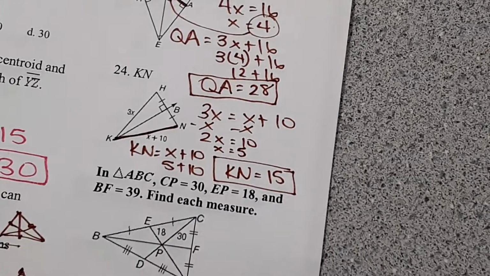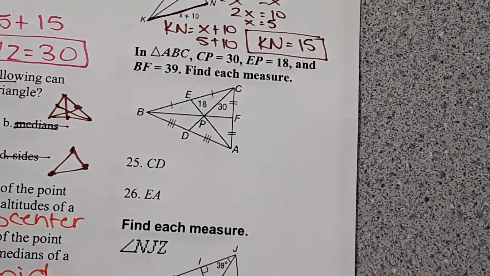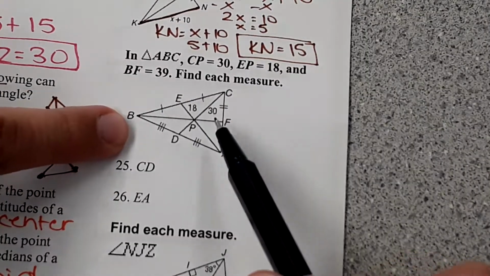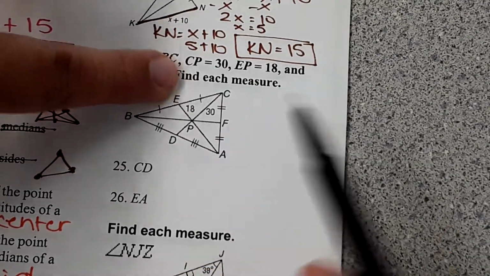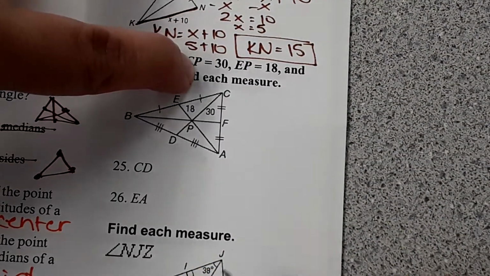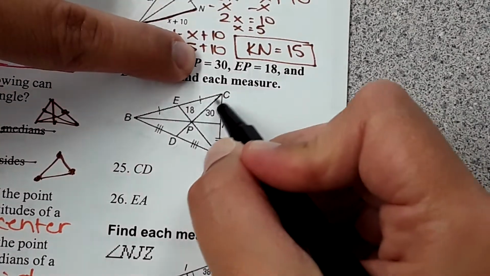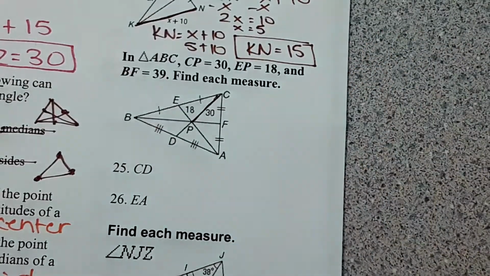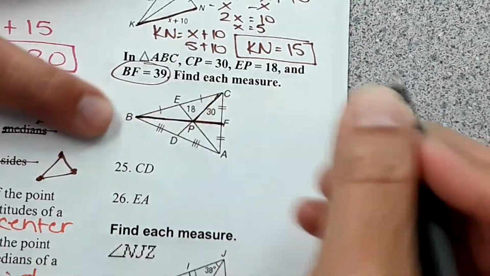And the next type of problem, this one here. This diagram, again, is in the question bank. I only have 2 questions here, but I think there's like 4 or 5 that could be asked about this. So I'm going to go through what each measurement would be and how you'd find it, so that no matter which question you get asked, you know how to do it. Here it says that segment CP is 30, EP is 18. They already labeled that for us. And then it says that BF equals 39. So this length right here is 39.